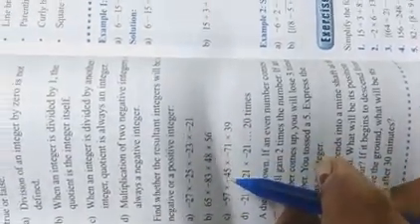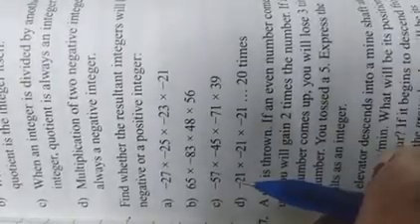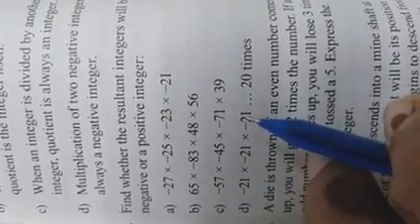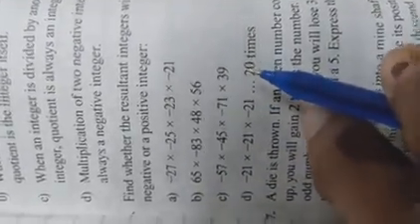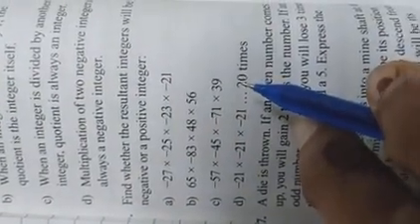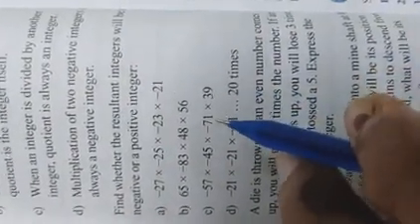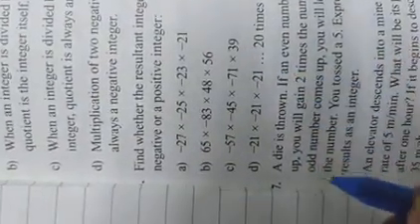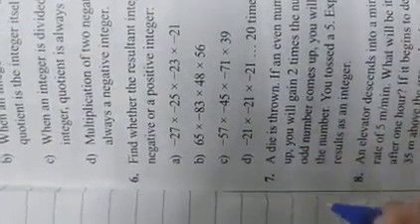3 negative signs means an odd number. This means the resultant must be what? Negative integer. And here, minus 21, minus 21, minus 21. How many times? 20 times. 20 times negative means an even number. This means the resultant integer will be what? Positive. Now question number 7.